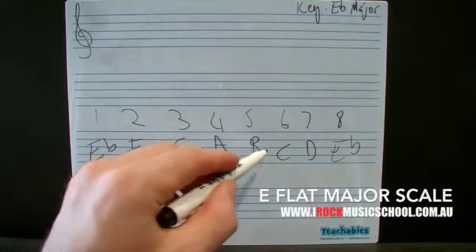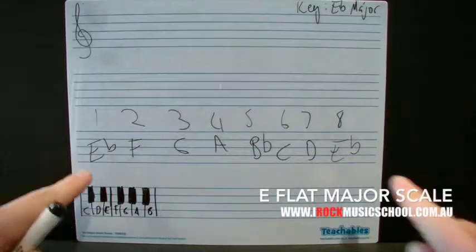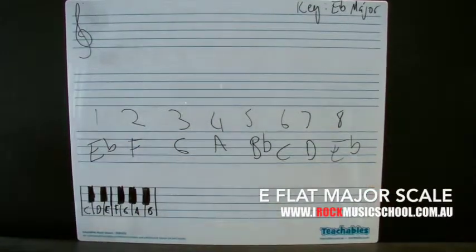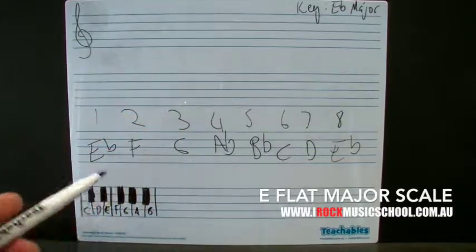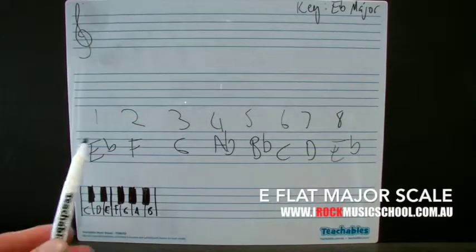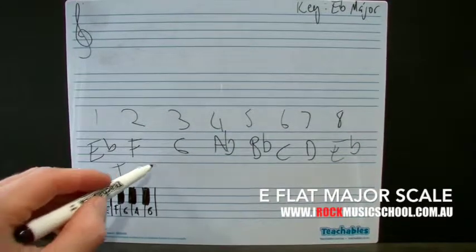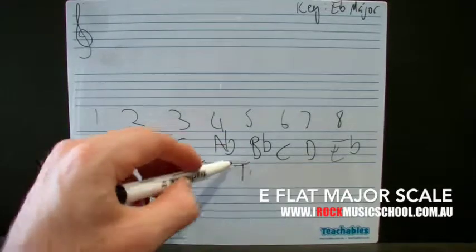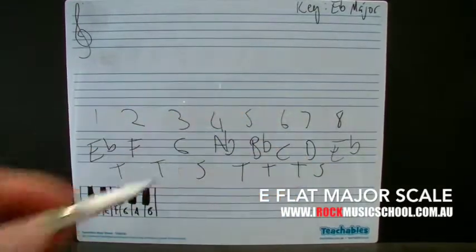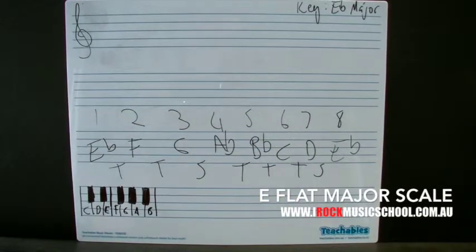So in the key of E, it's battle ends and. So the second last flat, which was actually the E, tells you what key we're actually in. Then we put down the order of tones and semitones. Tone, tone, semitone, tone, tone, tone, semitone. And then we're ready to begin checking and making sure we're right.